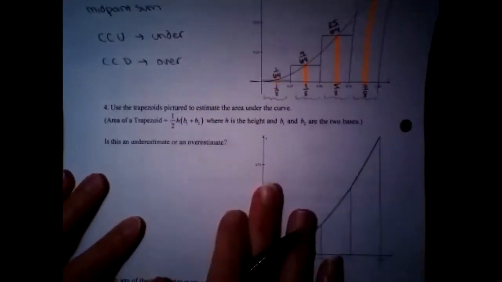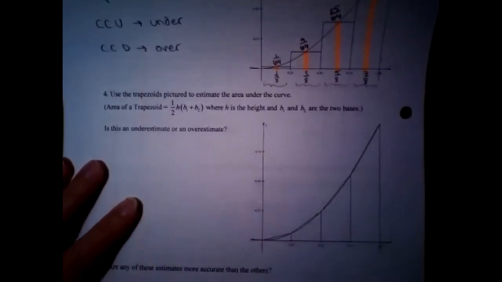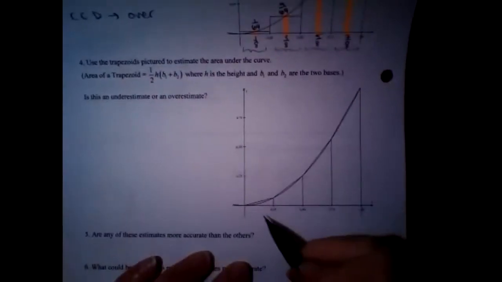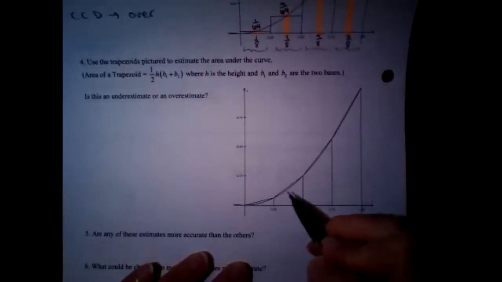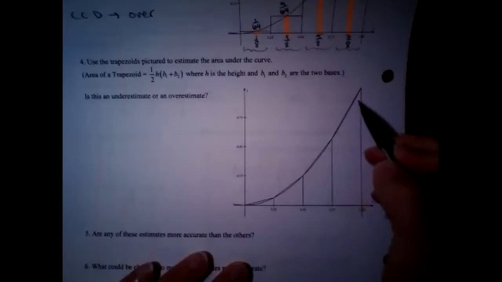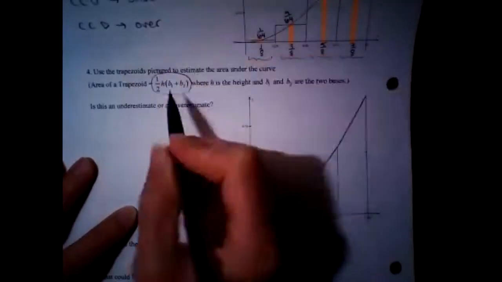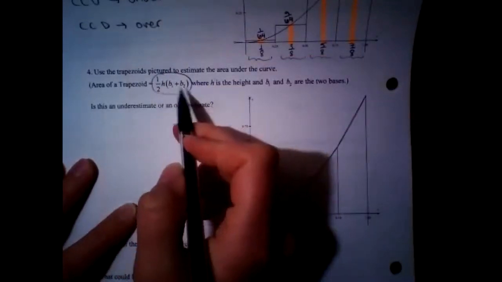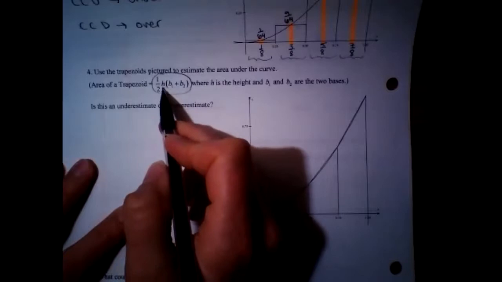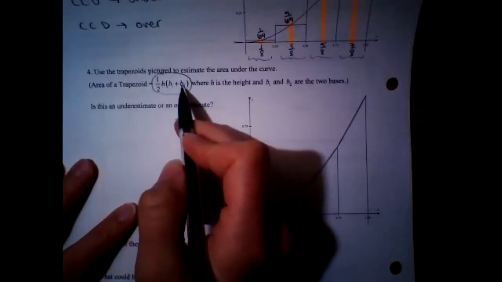All right. And then the last one, we'll do this last one and then we'll do another break here. The last type of sum is going to be using trapezoids. And you can see this is a really good estimation because when you do these trapezoids, they're very, very close to the actual function. You need to know the area formula for a trapezoid. You will have to memorize this. It's not going to be given. It's 1/2 times the height, and then you add the bases together.